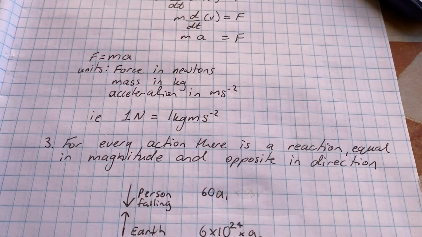The units there: force is measured in newtons, mass is in kilograms, and acceleration is in meters per second squared. Now, if you're not in those units, you do need to do a bit of a conversion. That means that 1 newton is 1 kilogram meter per second squared. Those are the units there.